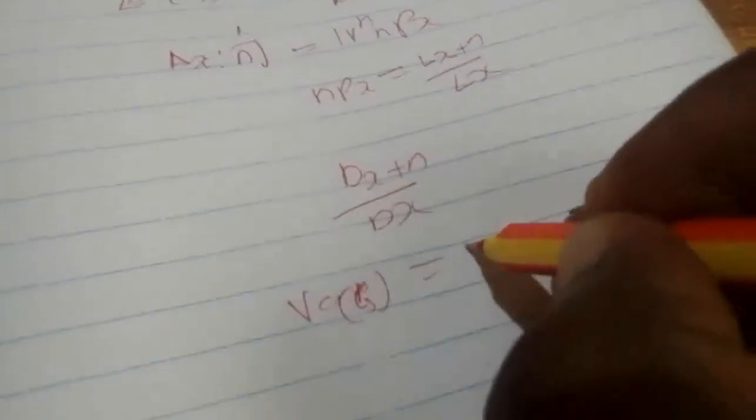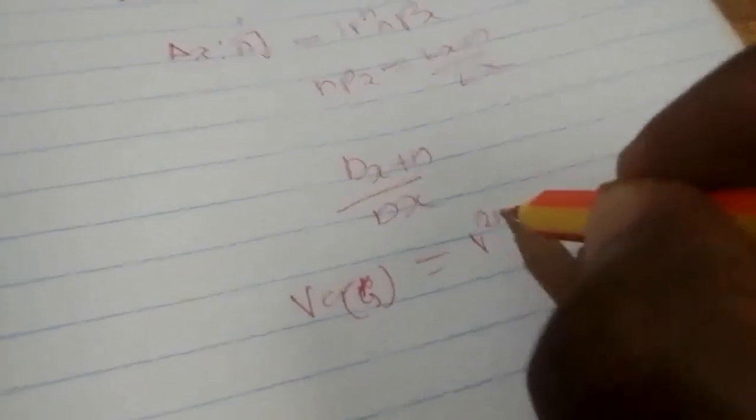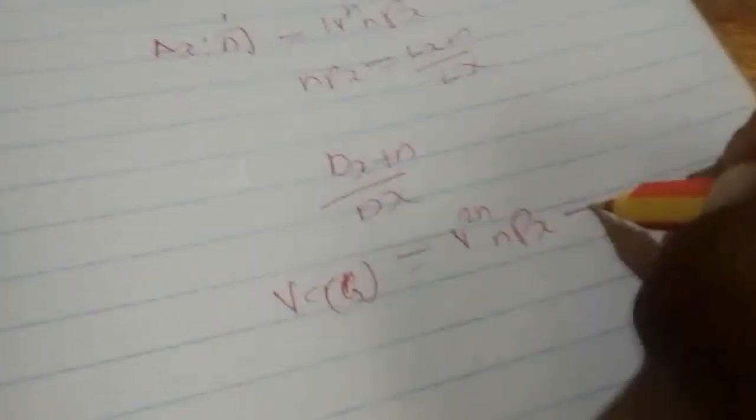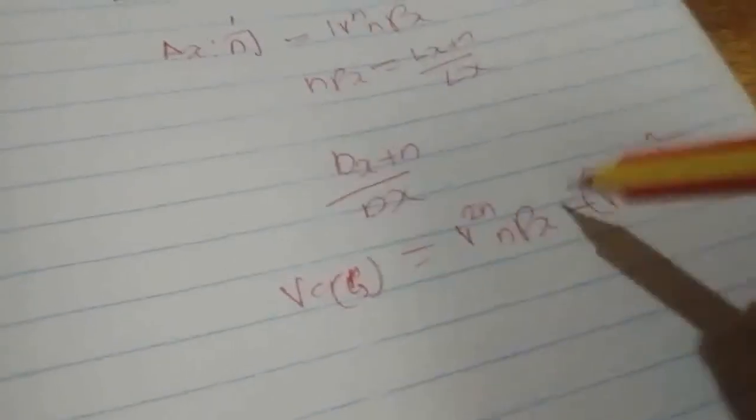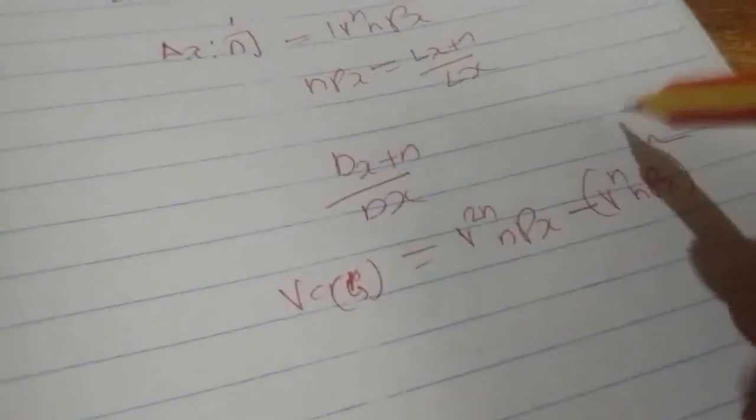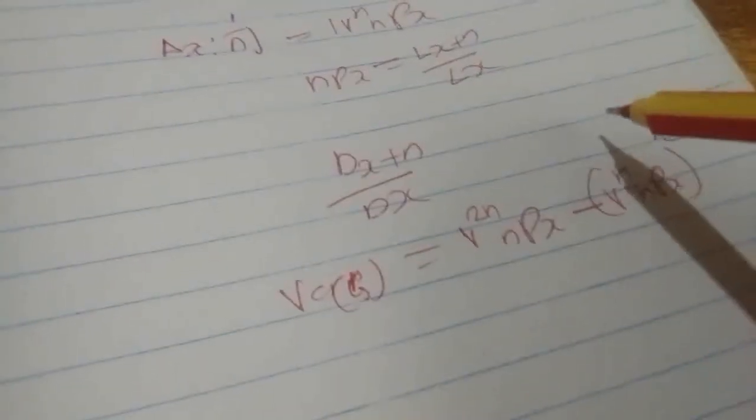So the variance is equal to v^{2n} n p_x minus v^n n p_x squared. That is the variance of the pure endowment assurance.